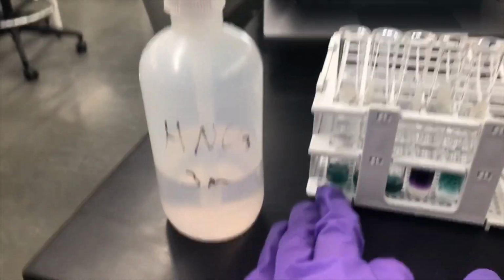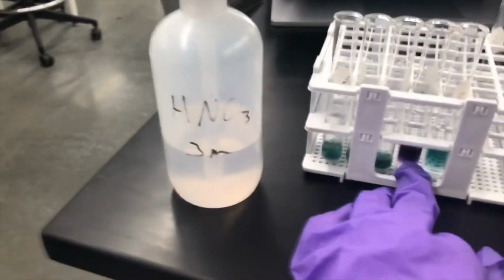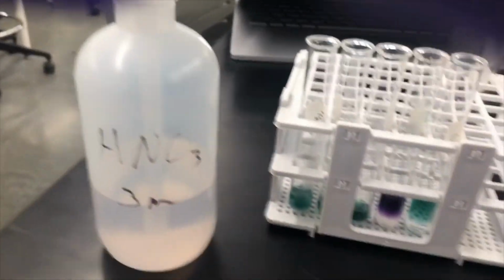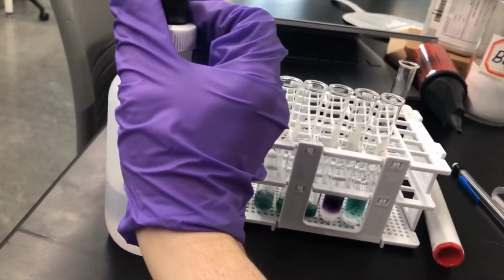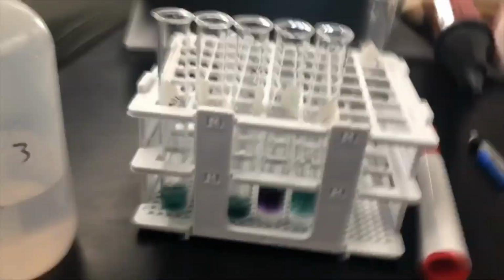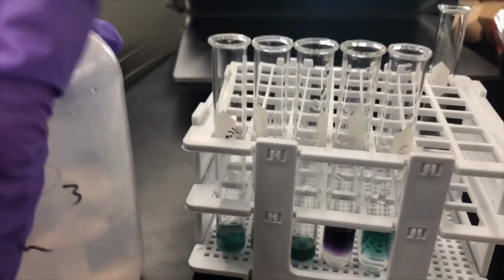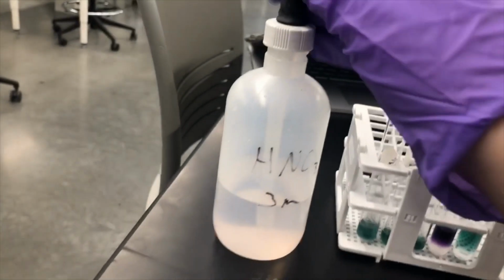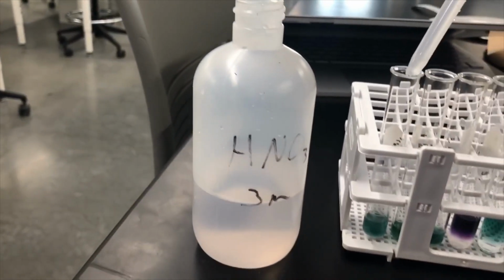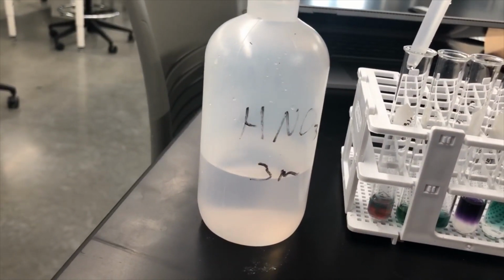So it, in theory, shouldn't fizz, whereas the sodium carbonate, since it was soluble and has then broken up into its barium and its sodium and carbonate ions, it should fizz when this nitric acid is added. What's happening with that fizz is we're generating carbon dioxide, and so it will bubble as it leaves. So let's start adding.